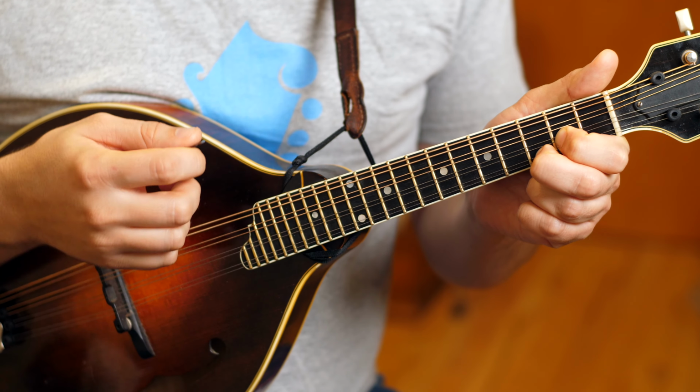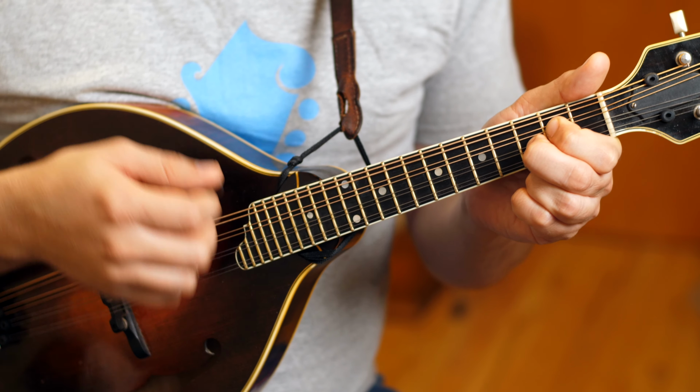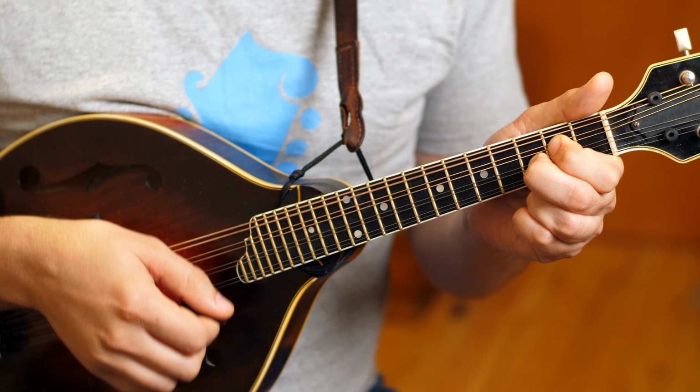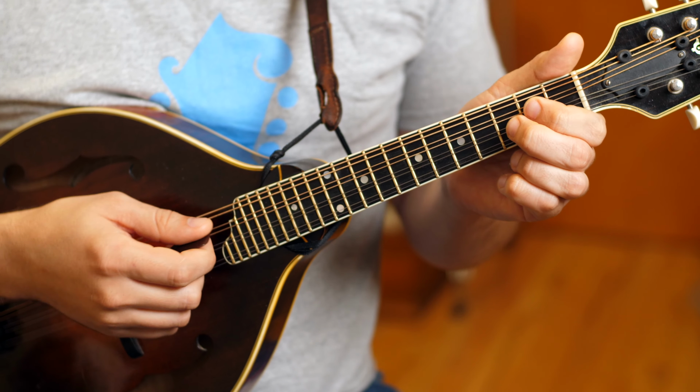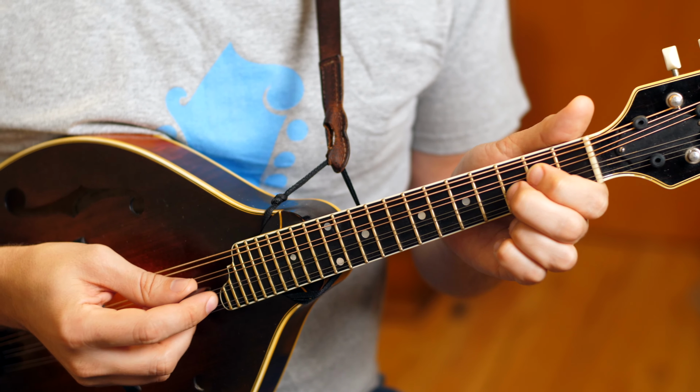Twinkle, twinkle, little star. That doesn't sound good. Once you get to star, that C chord doesn't last long. It's time to move on.